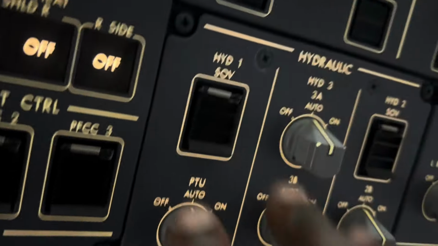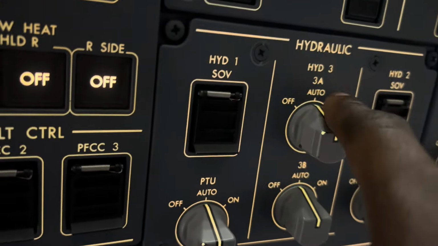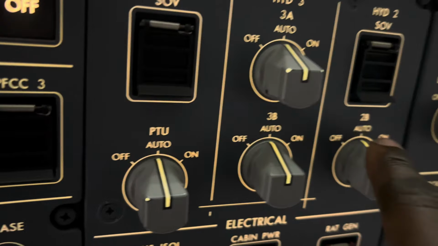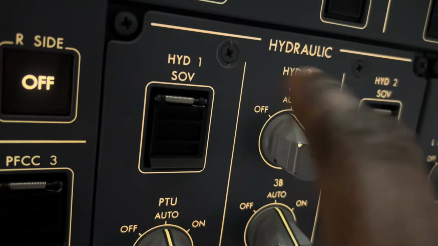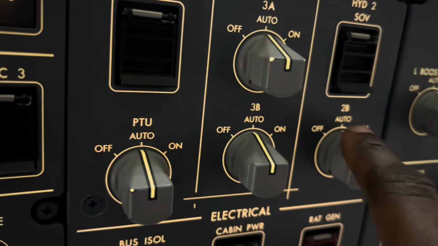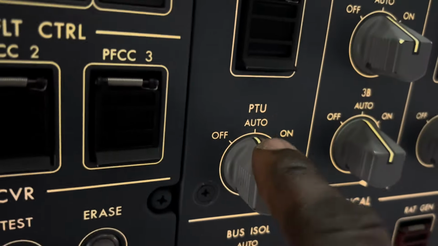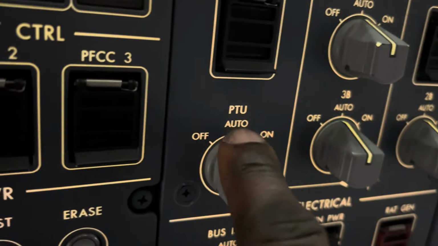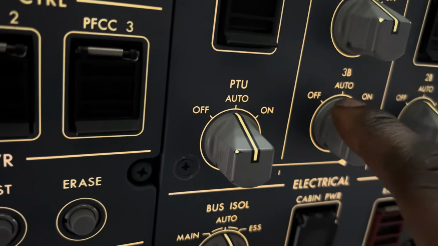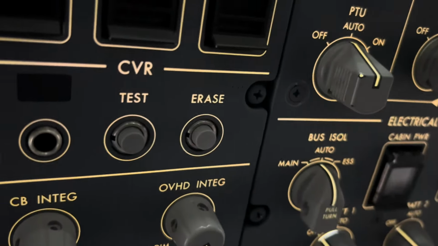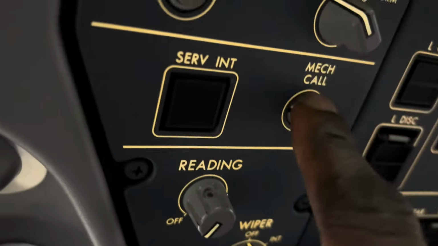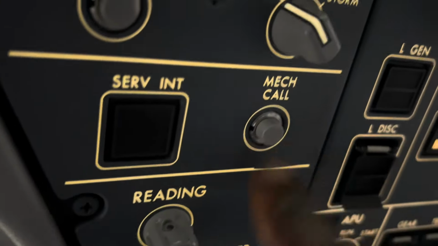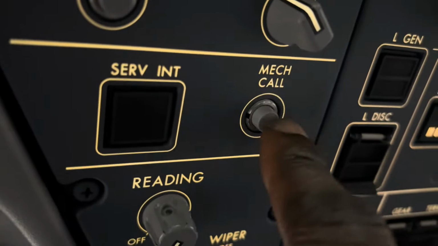When it comes to turning on the hydraulic system, you can see on my panels that I have hydraulic 2B, this is my 3B, this is a PTU, and this is a 3A. This is basically the engine-driven pump, the EDP. Right now, I'm just going to turn on my 2B first, then my PTU, then my 3A. Before I turn on any hydraulic system, another safety precaution we have is to pull the MEC call, just to make sure everyone on the ground is aware that you're about to turn on the hydraulic system. So this is what I'm going to do right now.